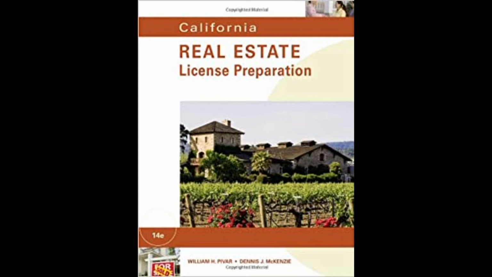California's economy is the 6th largest in the world.